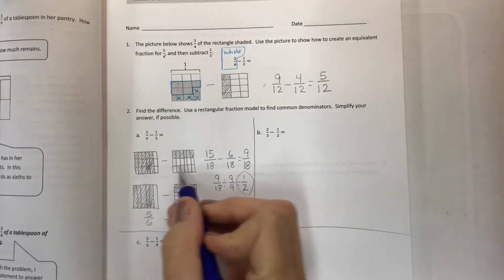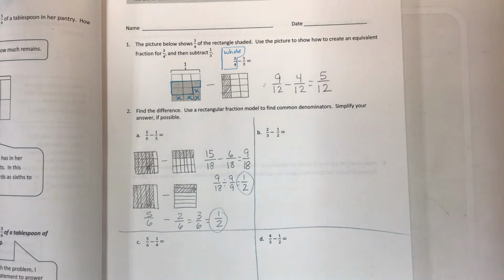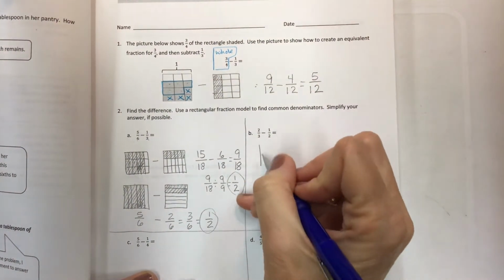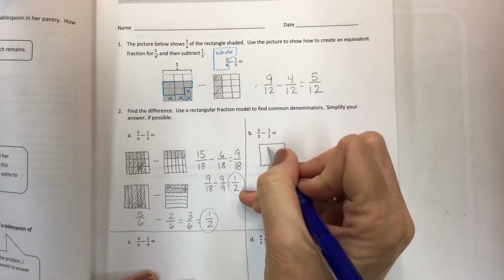This is the way the book is teaching us here in this lesson, because they're trying to be consistent. Anyway, let's move on to the next one.